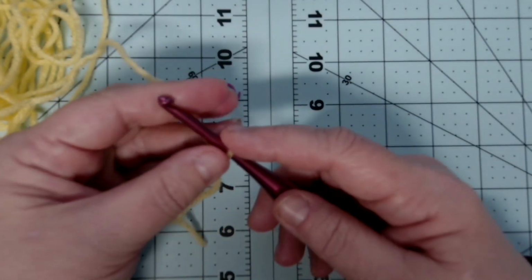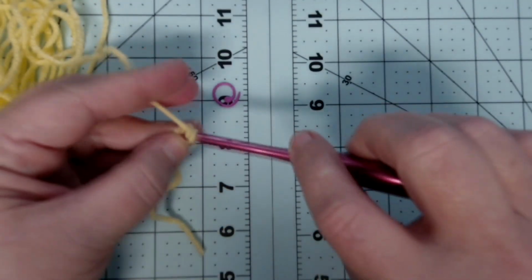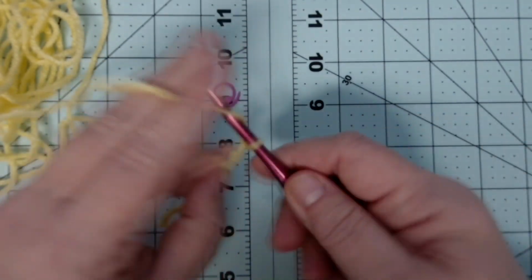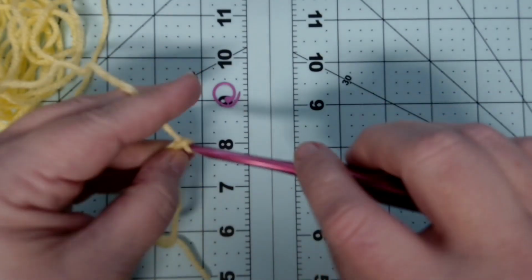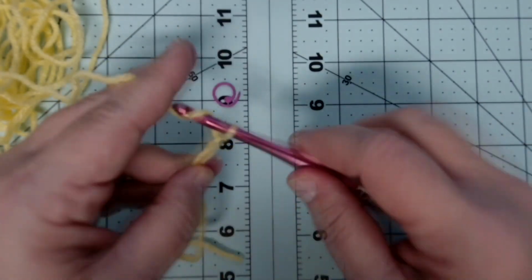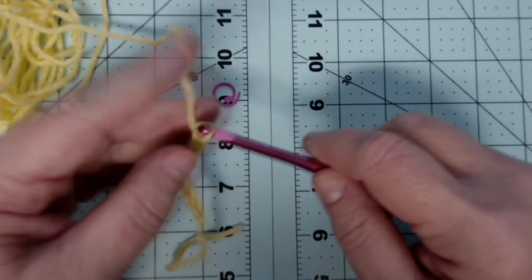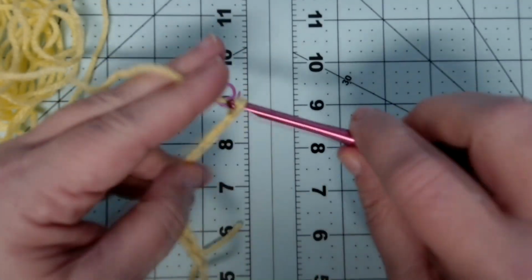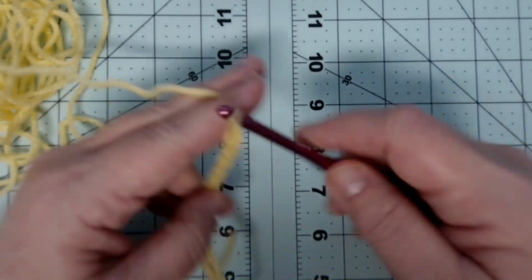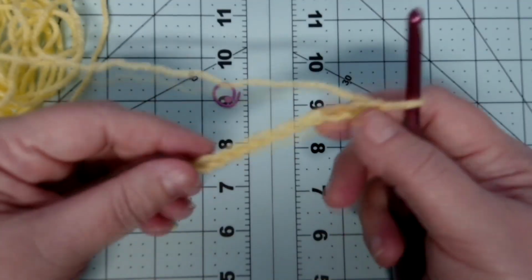So I'm just going to make a very quick foundation chain. And it doesn't really matter how many chains. I just want enough to be able to demonstrate. Okay, we're going to stop there.